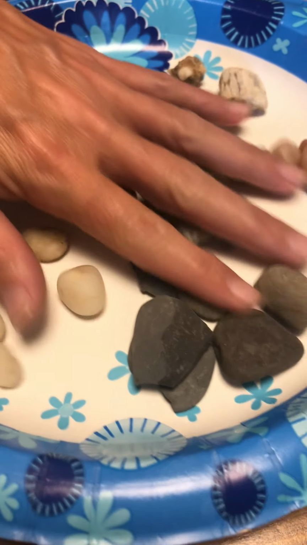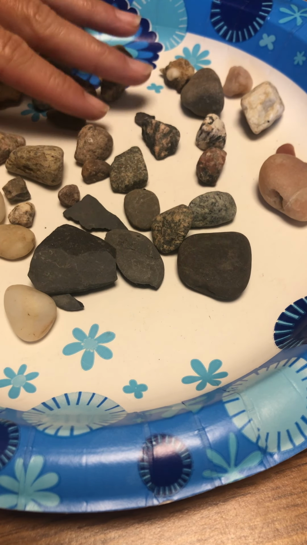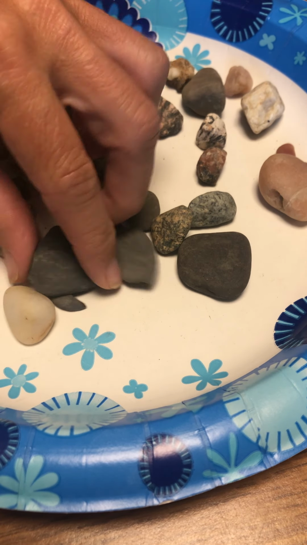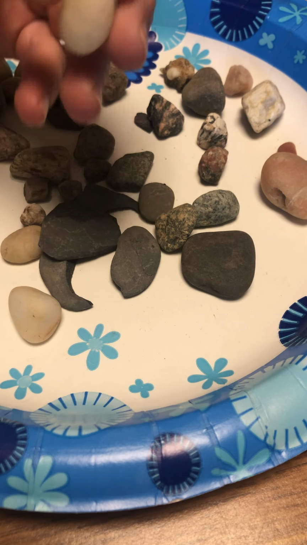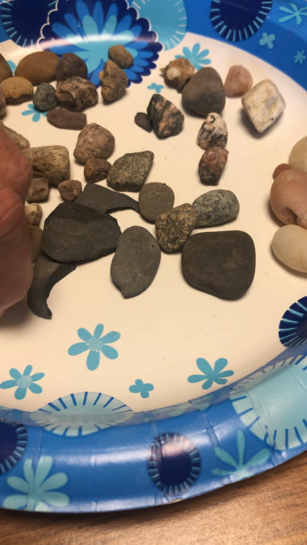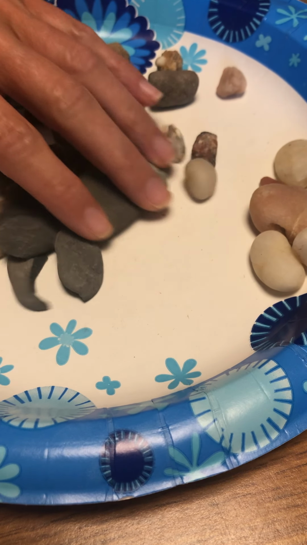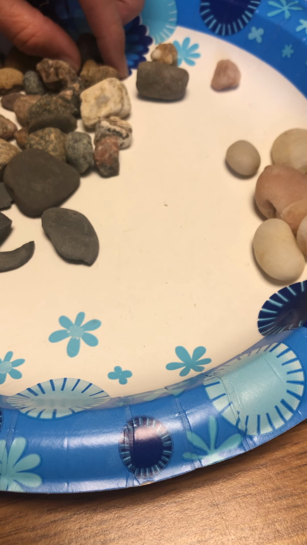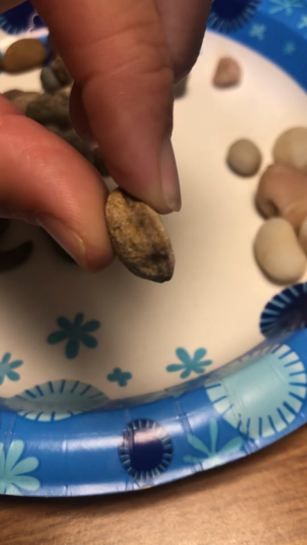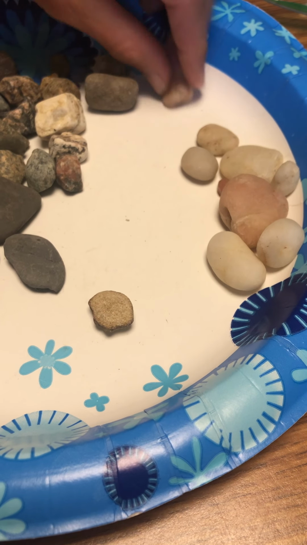Another way I could sort them would be by size or by shape or texture. So I could even split the patterns up more and look for just dots or just stripes. Texture means if it feels smooth like this one, or this one or this one, I would put all of my smooth ones maybe in one group together because they're very, very smooth. If it feels rough or bumpy, like this one, which really kind of feels like sand grains, it would be in a different group because it is not smooth at all.